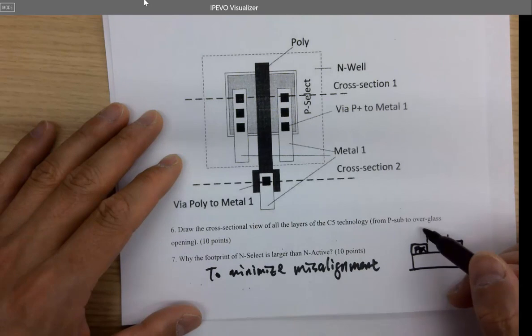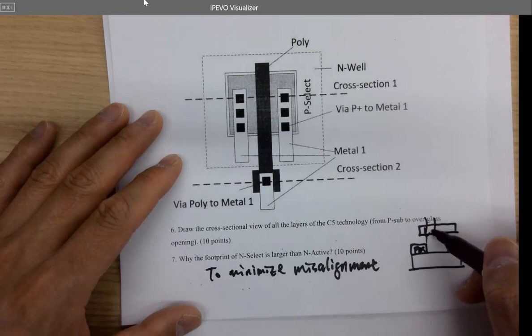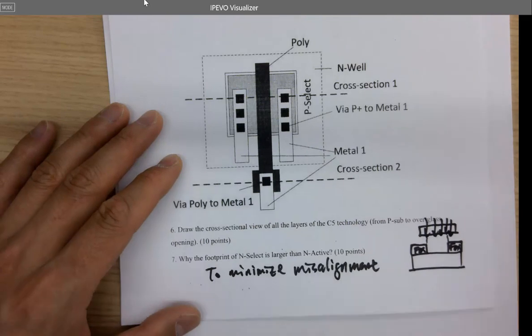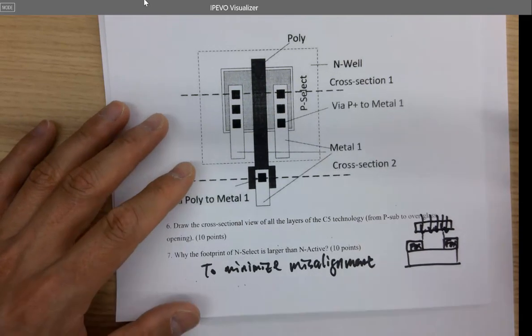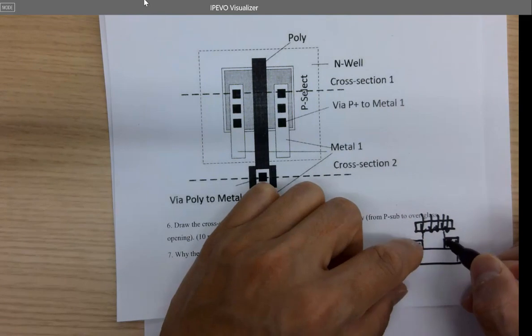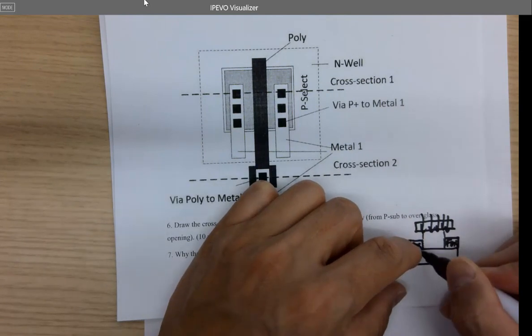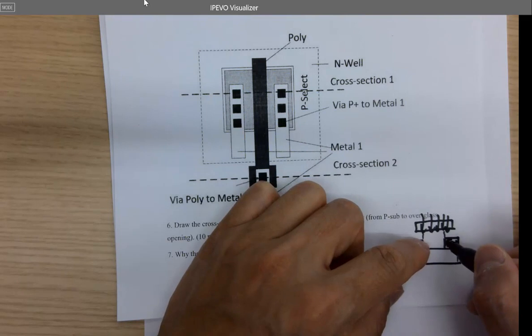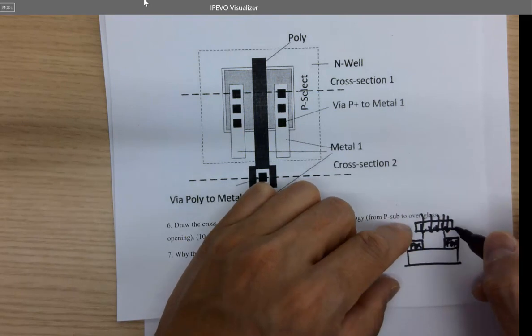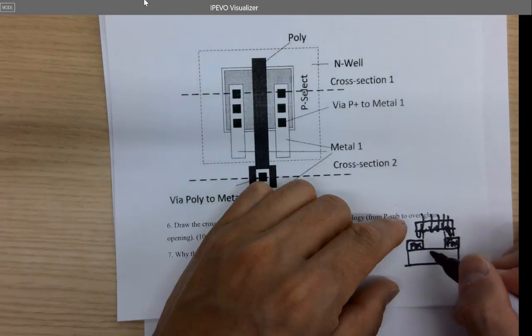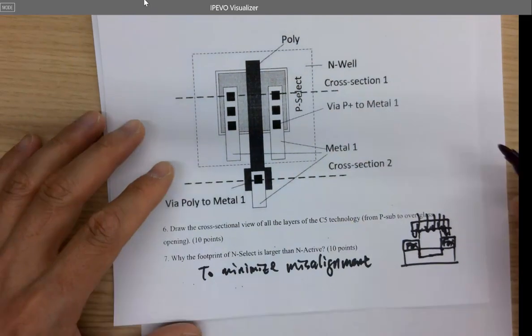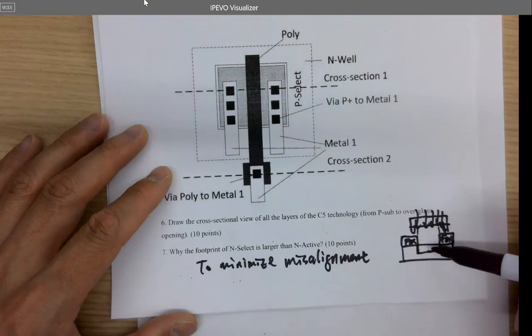But when you dope the material, you have a window on the top, you just dump materials on the top, for example. That's how you understand it. You don't want to make the window exactly the same size of the opening here, right? You want to make it slightly bigger. So make sure all this area is doped.